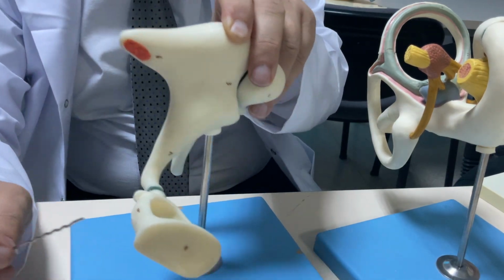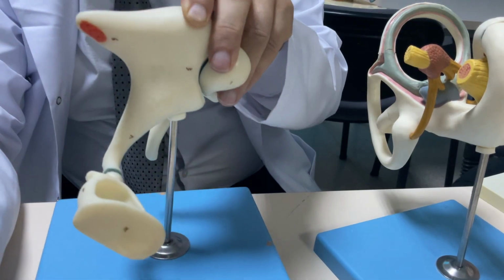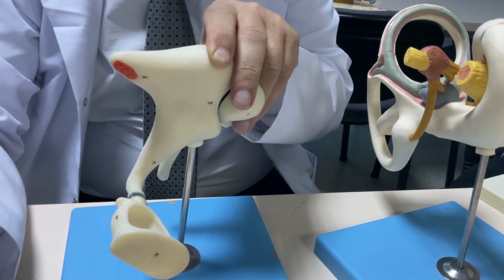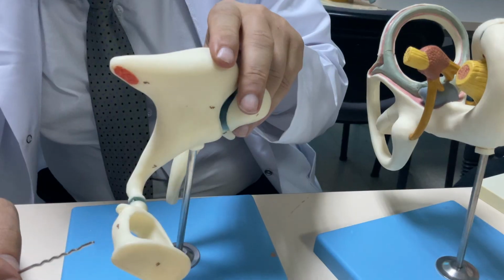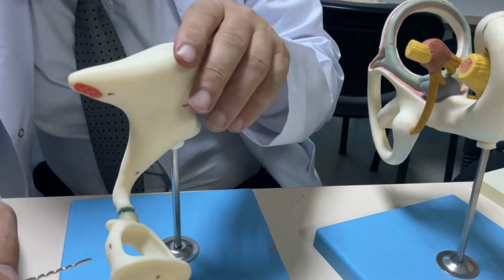Do we have one more from this one? No. Okay. No problem.